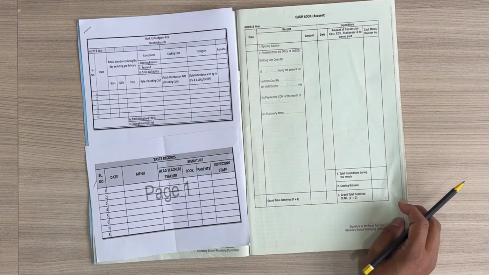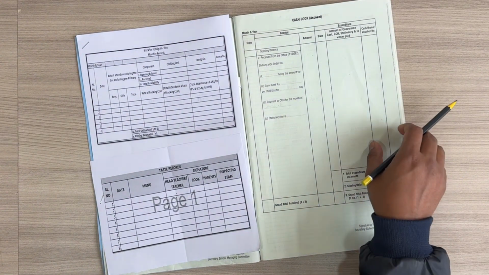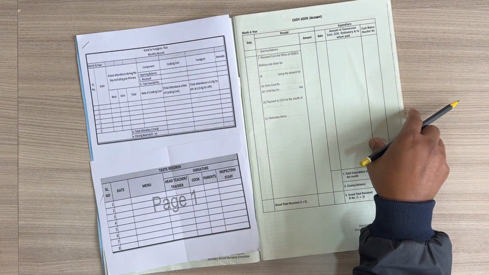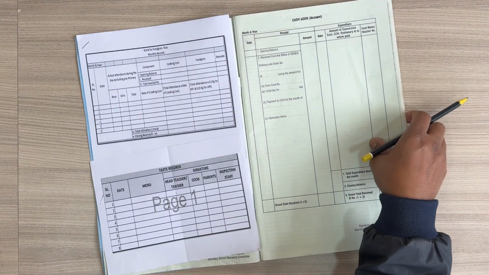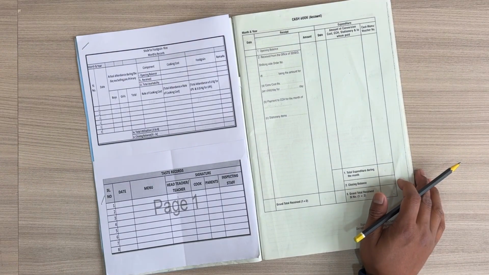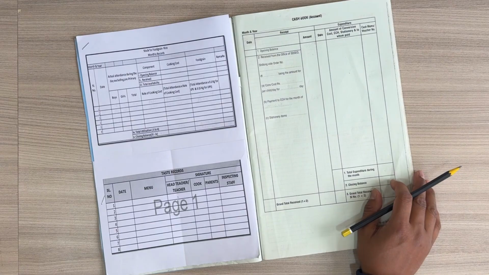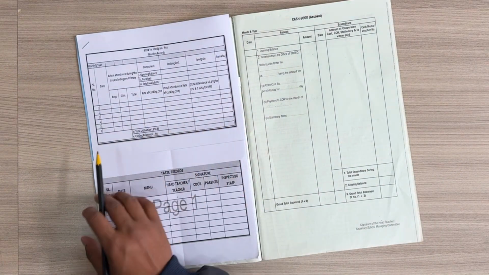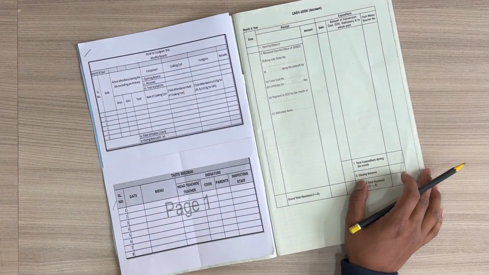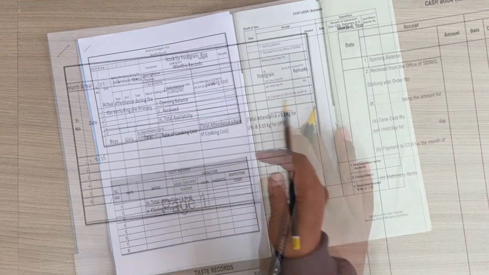In this register, the number 2 format that you need to maintain is the stock for food grain, rice, or the stock register. This is the new format where the attendance is included along with the stock register or the stock format. In this stock format, whenever you receive the food grain, you have to enter it in this column.